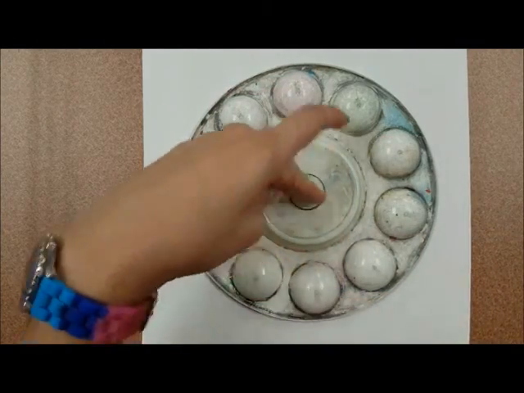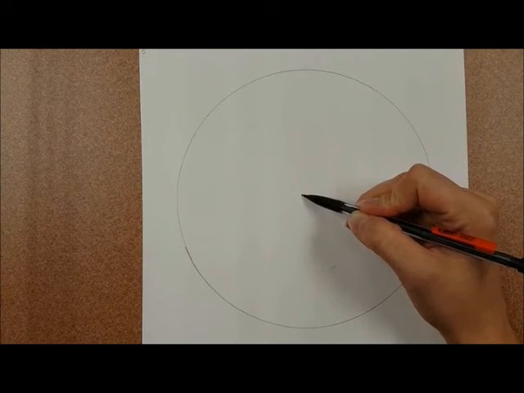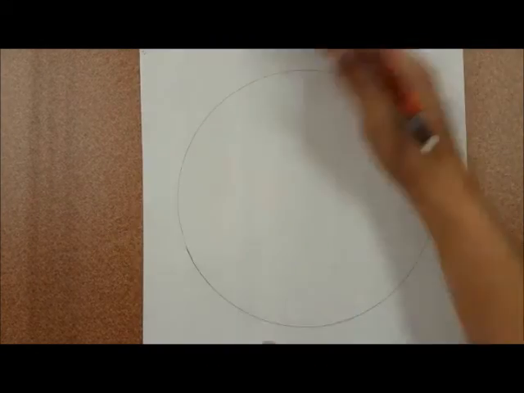You need to trace a paint tray so it's centered on your page. Then in the center of your circle, put a little dot, and don't make it very dark. It'll get erased later. You just want it big enough that you can see it. That dot is called the vanishing point because everything seems to vanish when it gets closer to it.